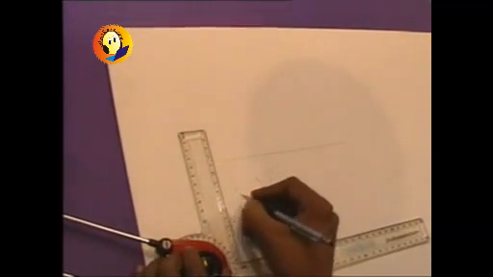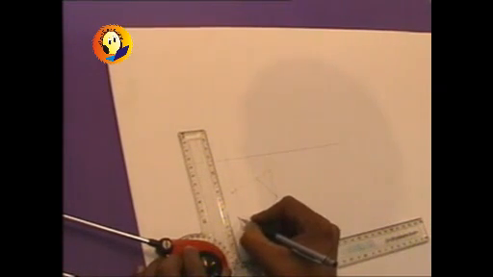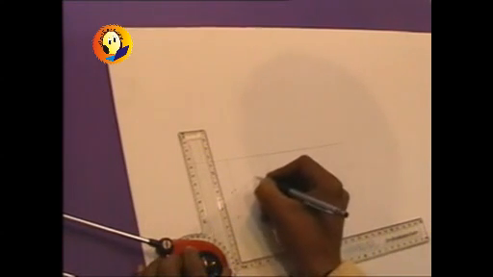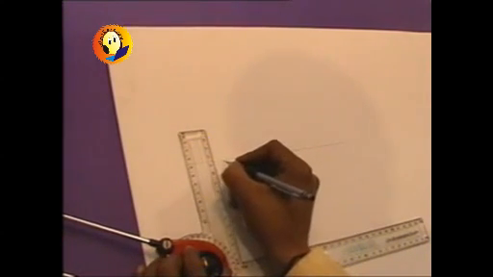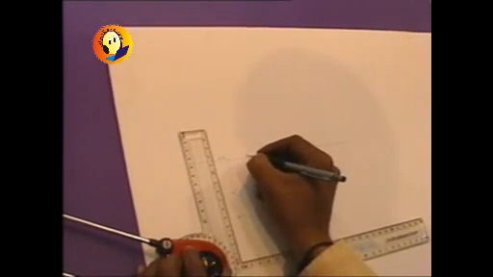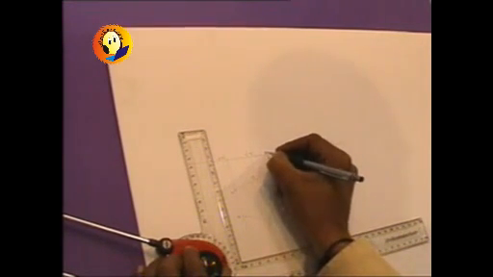If I name them, they are points A, B, C, D and E. Then in the elevation these will be A dash, B dash, C dash, E dash, and this is D dash.